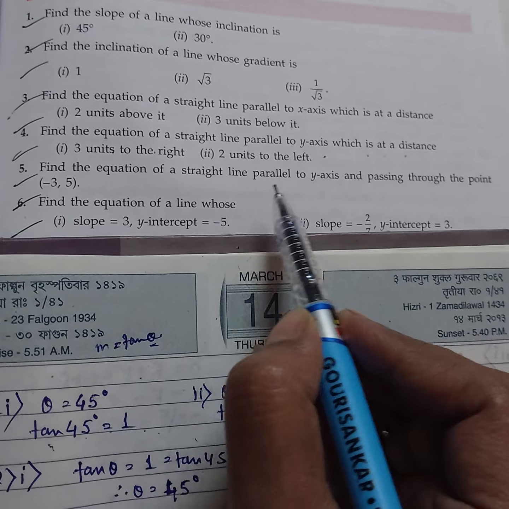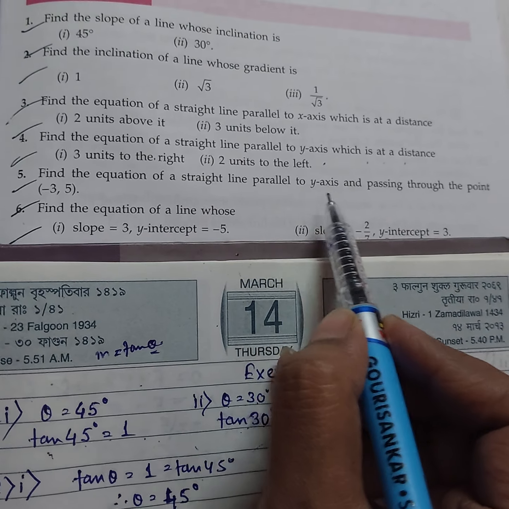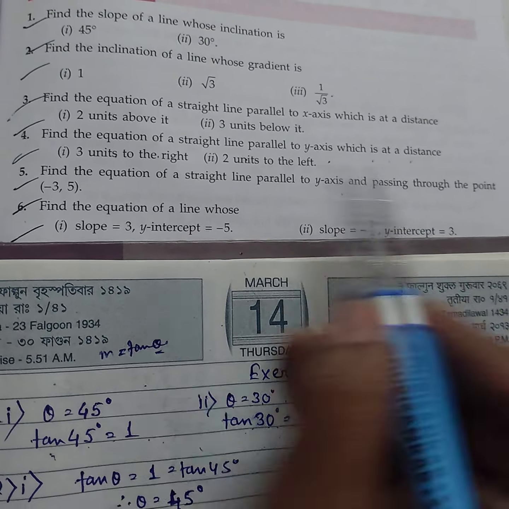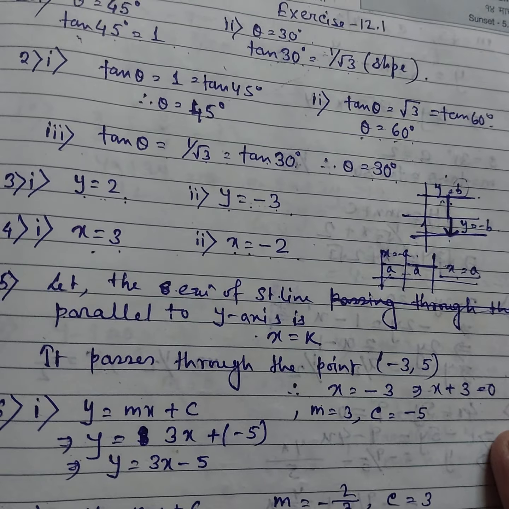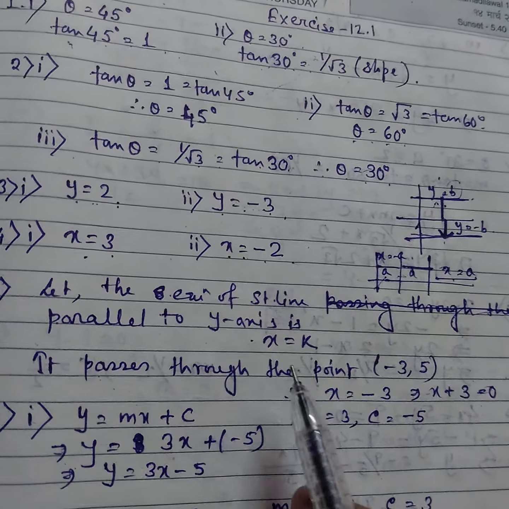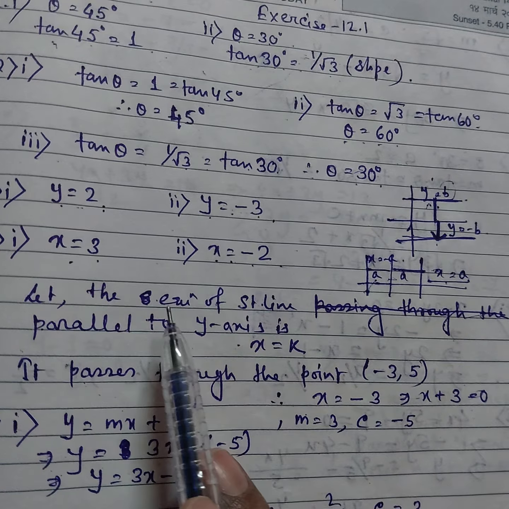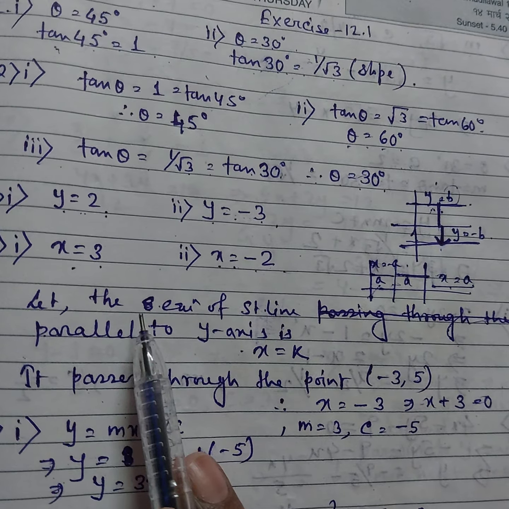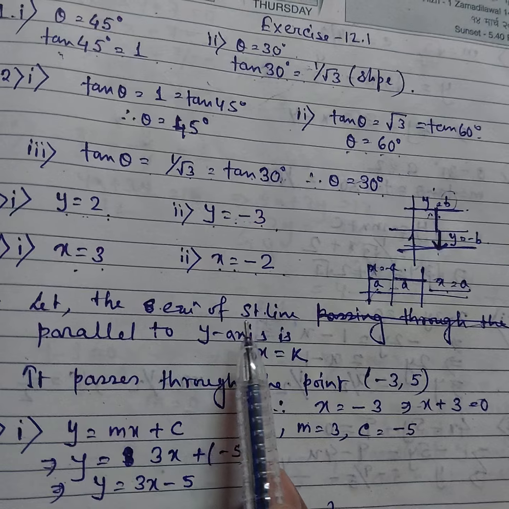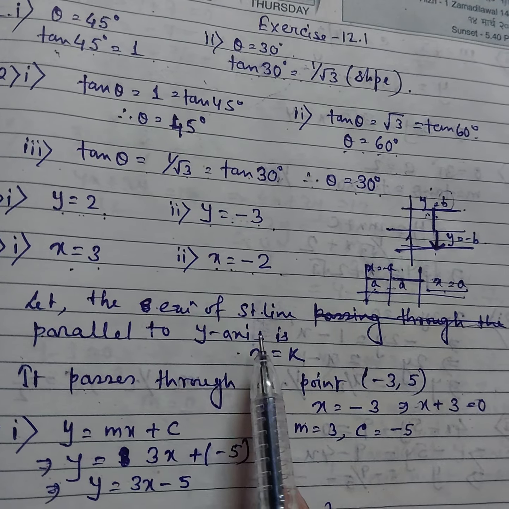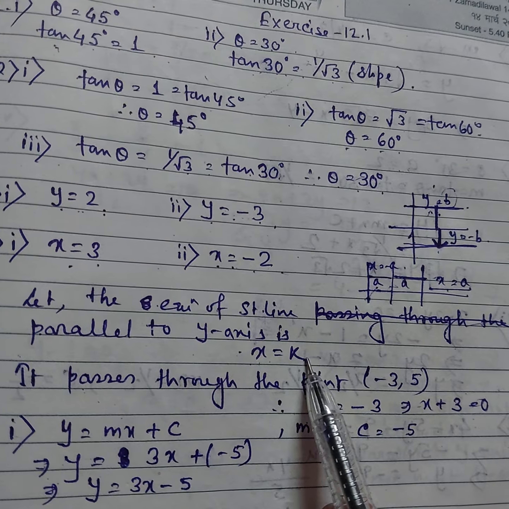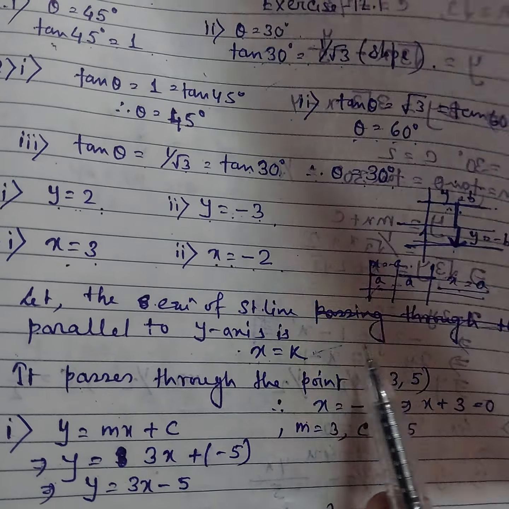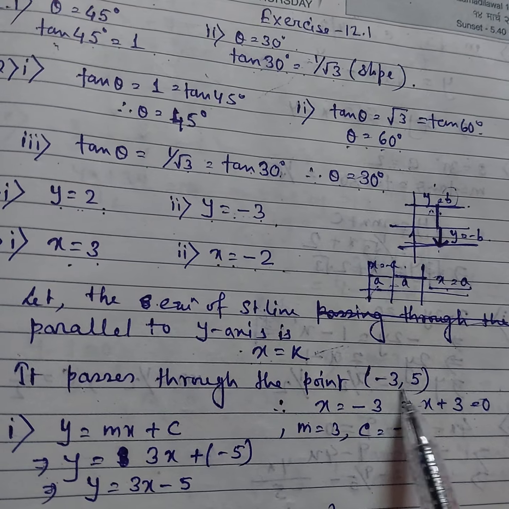Find the equation of a straight line parallel to y-axis and passing through the point (-3, 5). Parallel to y-axis means, as we have already discussed, you can let the equation be x is equal to k, and this line is passing through the point (-3, 5).